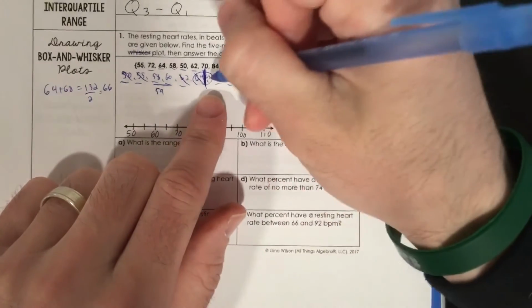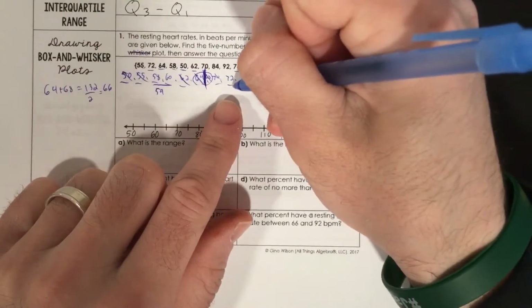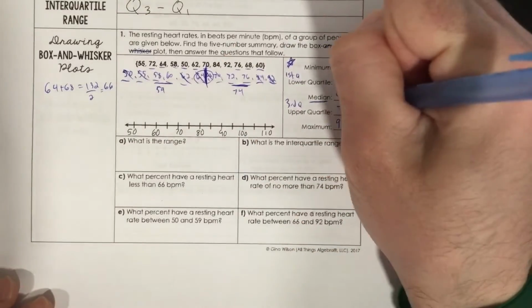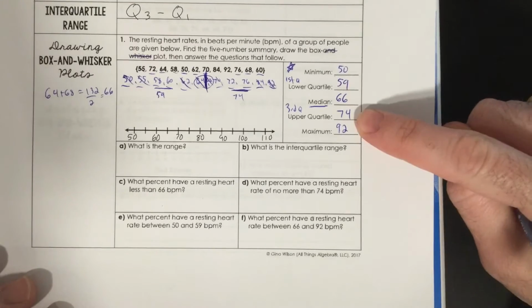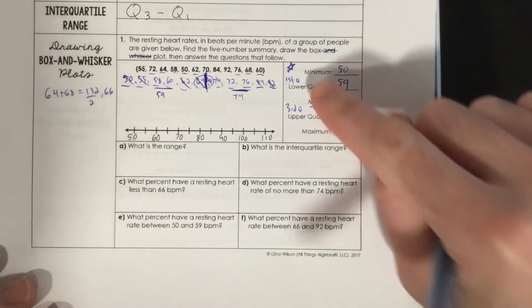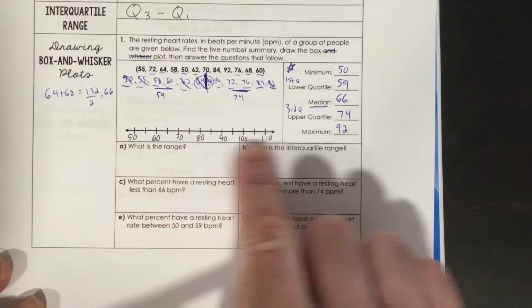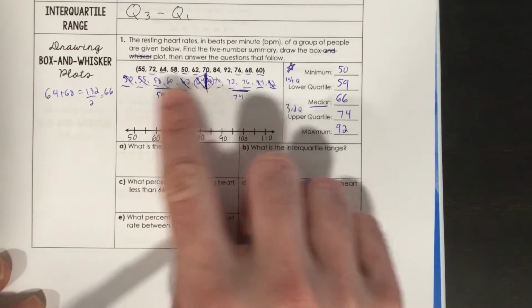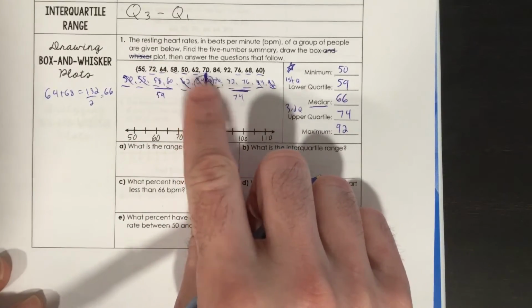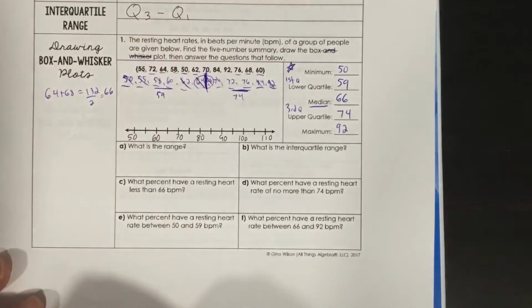I do the same thing over here. Cross off the first and last, and I'm left with two numbers. Add them up, divide by 2, and I get 74. My 5-number summary is 50, 59, 66, 74, 92. Notice it goes in order, minimum to maximum. Now I have my number line, which I gave to you as well. That's what happens when you have an even set of data: you add those two numbers up and divide by 2. If there's an odd set of data, there will be a number in the middle of each of those.